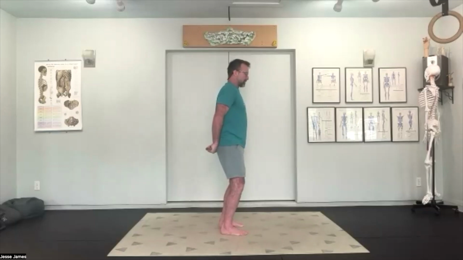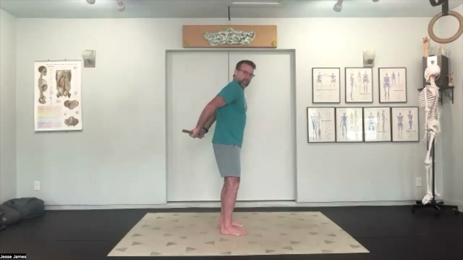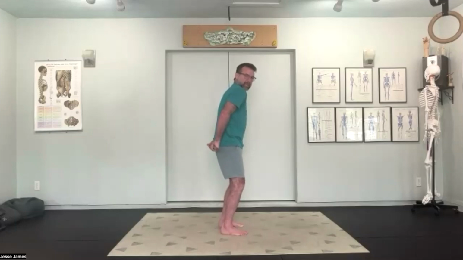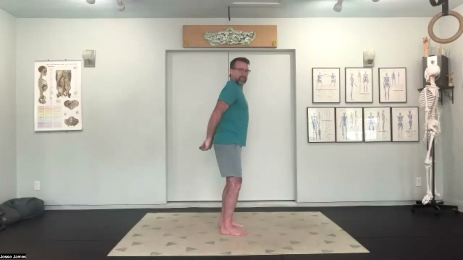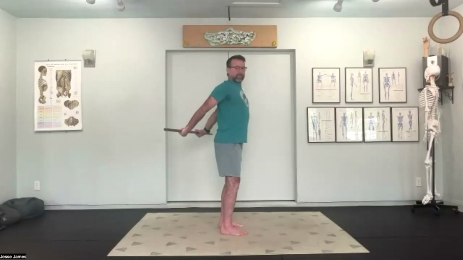And again, I want to make sure that as we're lifting, we're not losing our shoulders so that our shoulders are starting to round forward. I want to feel that opening. I'm kind of lifting up in the sternum as I'm lifting up through the elbows.